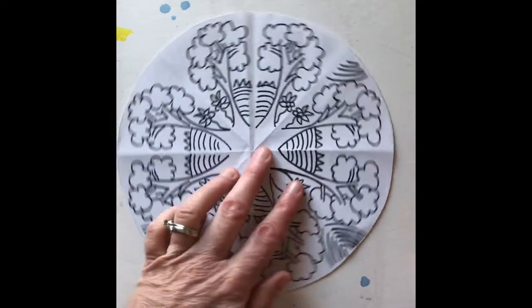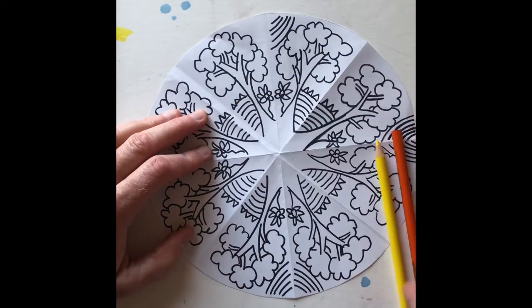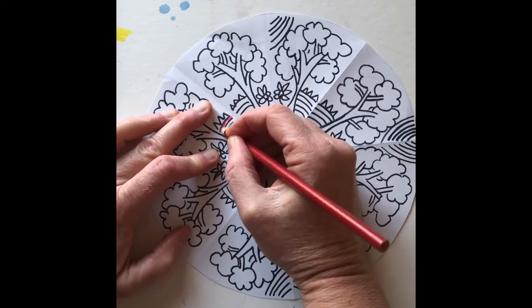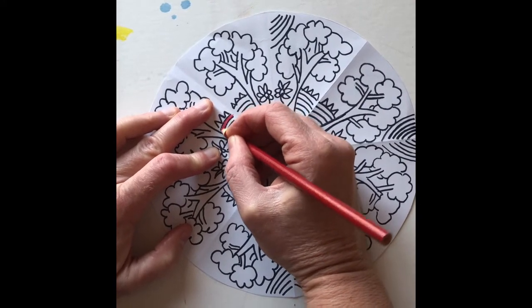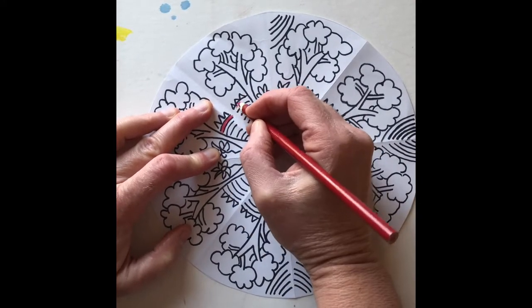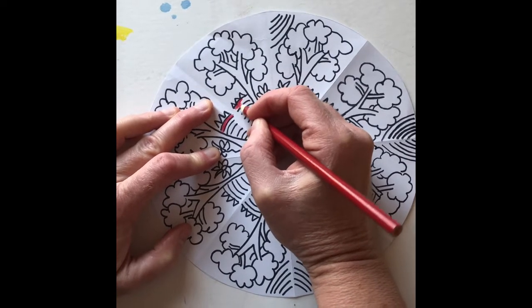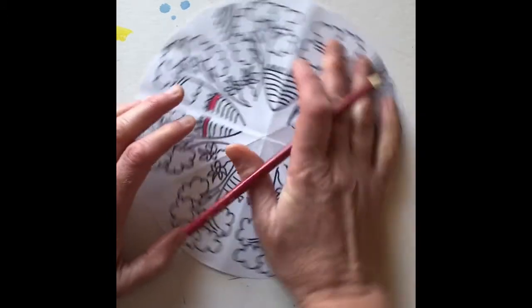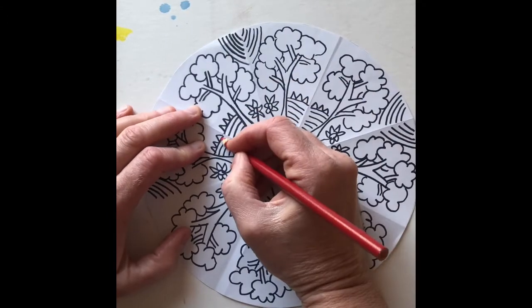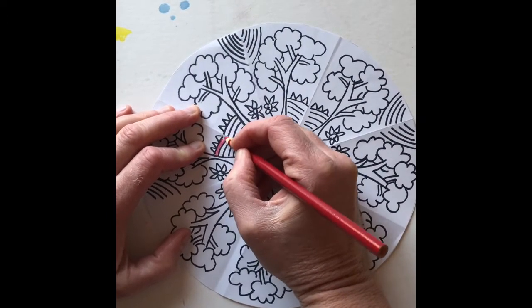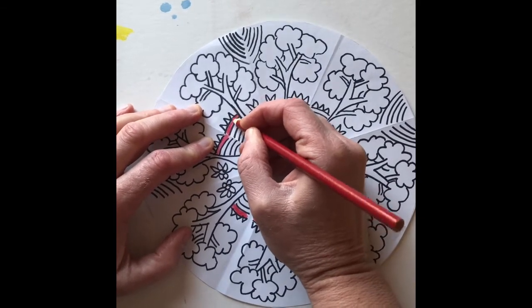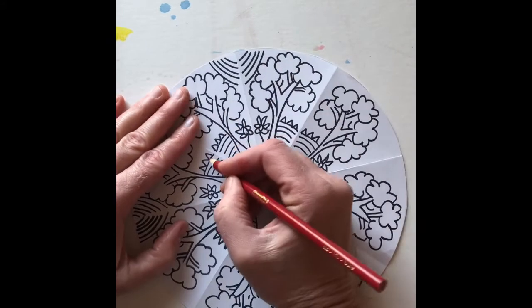And since this is a design that repeats, you may want to also repeat your colors. So I'm working on my sun, and I may go around. This is my working process. You might have a different working process. I'm gonna go around and color in all those lines the same color all the way around my design to create that sun.